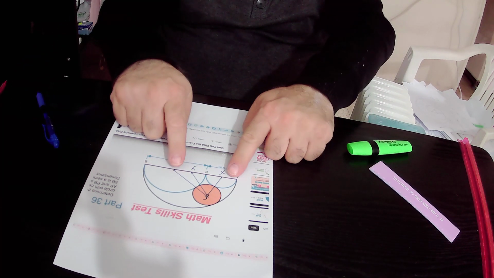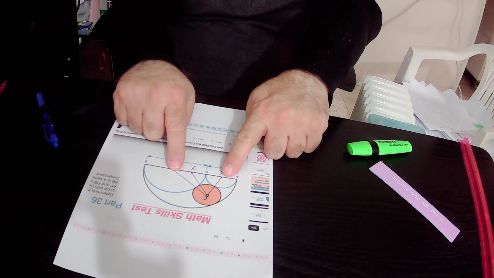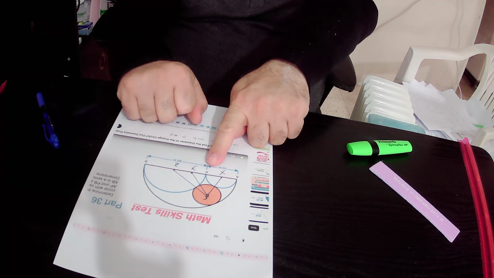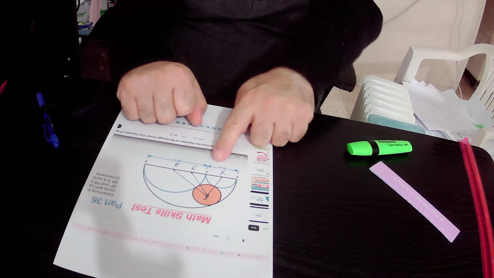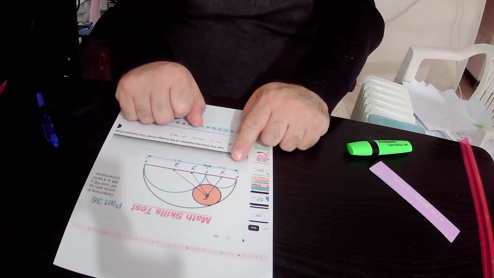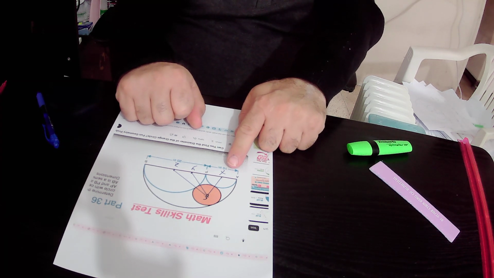Those two semicircles are touching each other externally at point P. Therefore, the distance between their centers will be equal to the sum of the lengths of their radii.